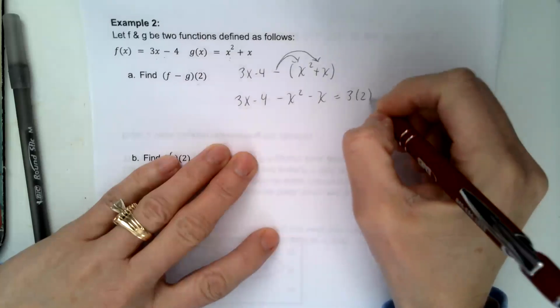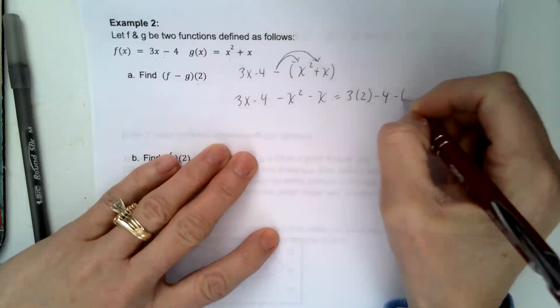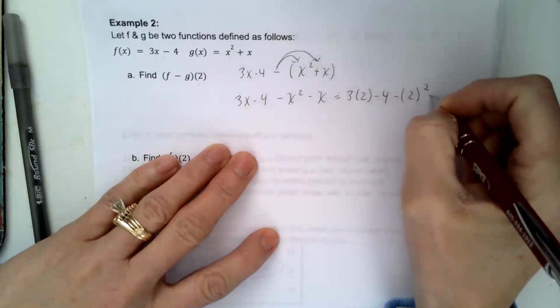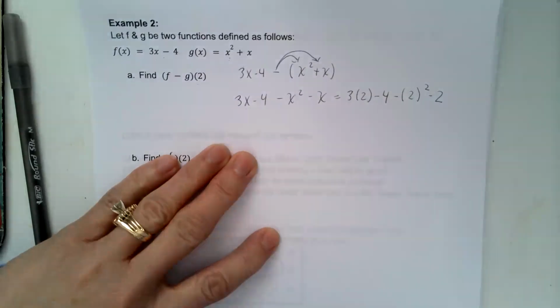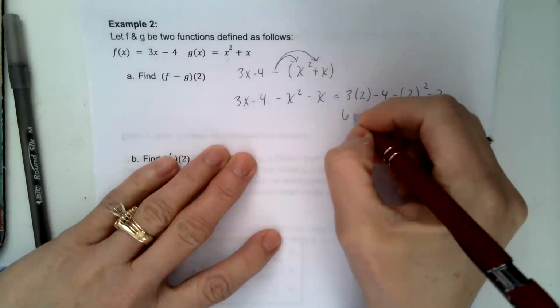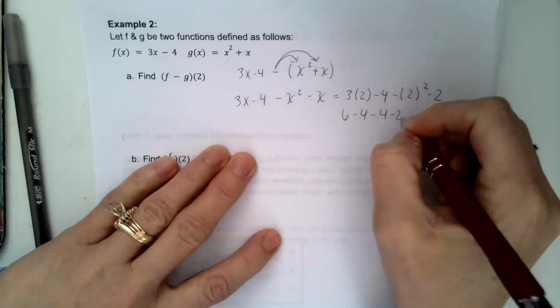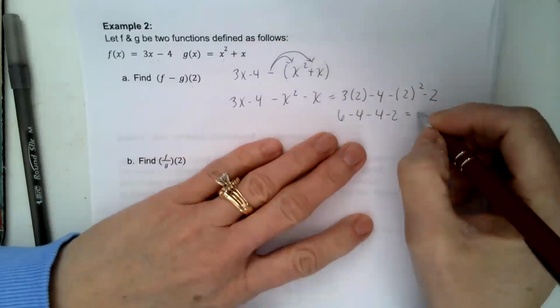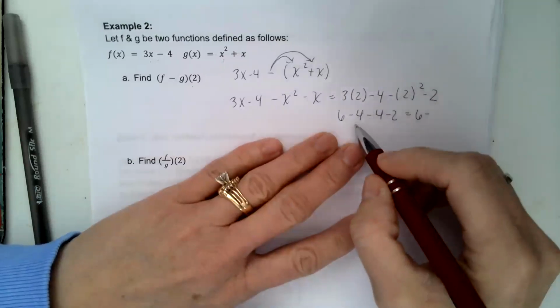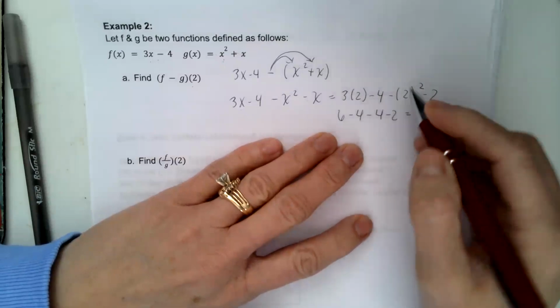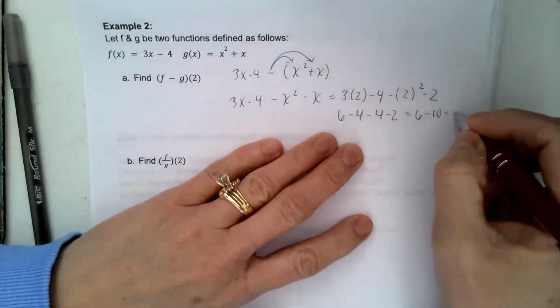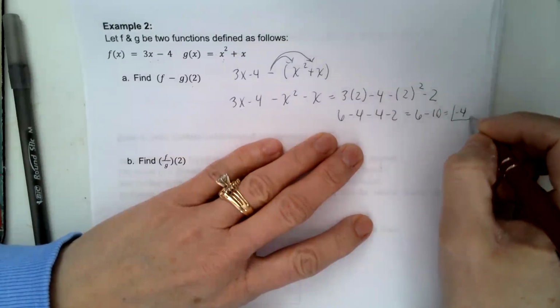So we have 3 times 2 minus 4, subtracting 2 squared minus 2. So we have 6 subtracting 4, subtracting 2 squared is 4, subtracting 2. So 6 subtracting, and we've got 4, 4, and 2. So 6 subtracting 10. So this results in a negative 4.